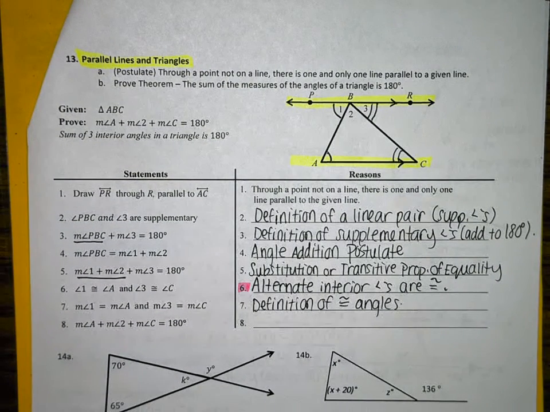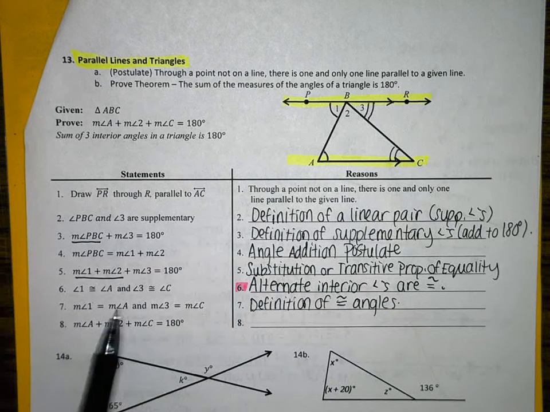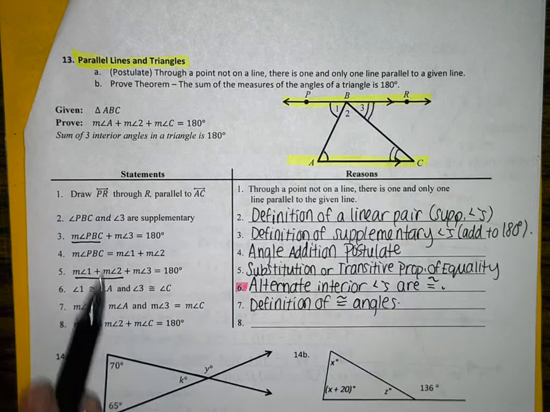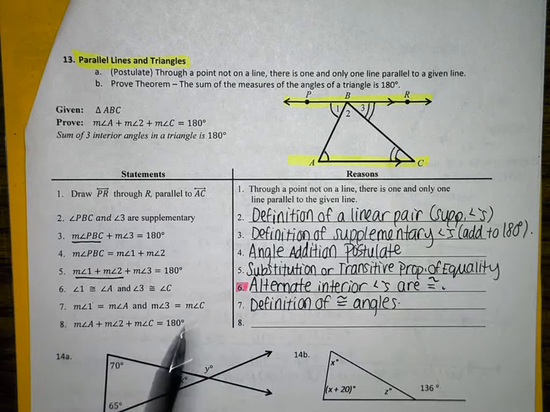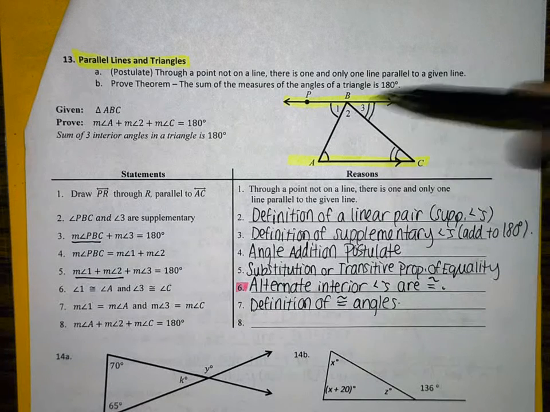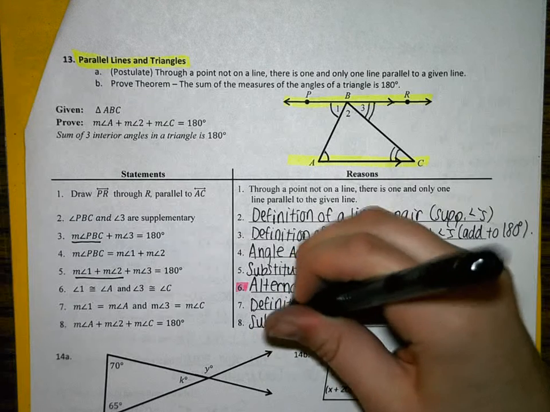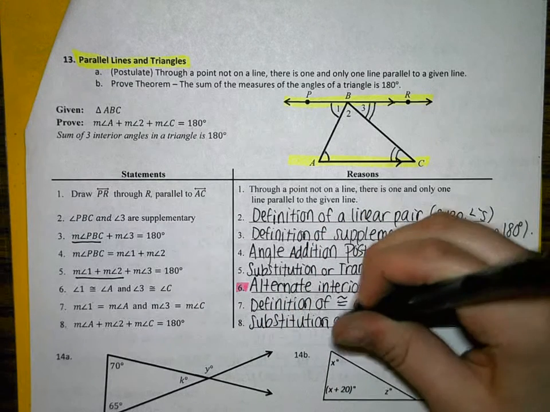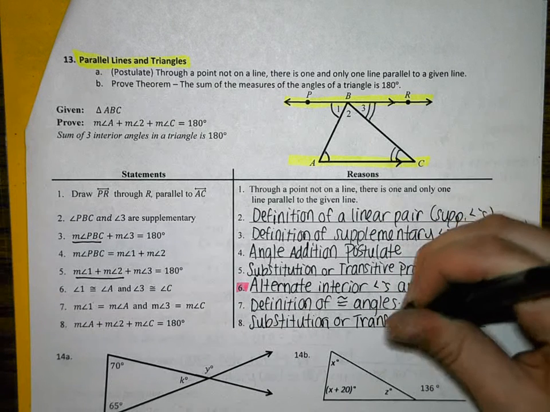Last but not least, for our final step, all we're doing here is plugging things in. We know 1 is equal to A, 3 is equal to C, so they're using step 5 to plug these in to show and prove that adding those 3 together, or the interior angles of our triangle, will give us 180 degrees. So plugging in means substitution, or you can say transitive property.